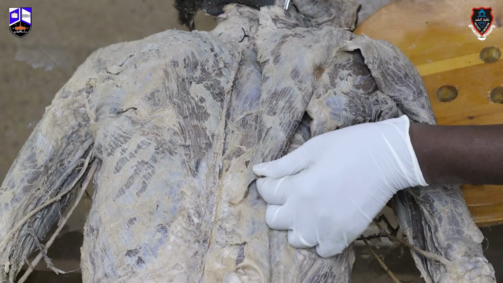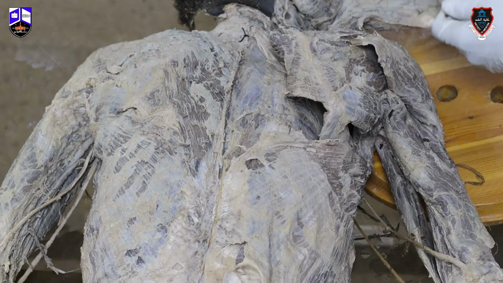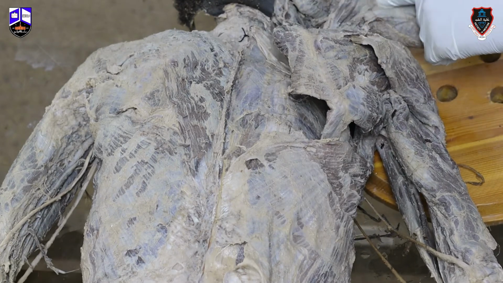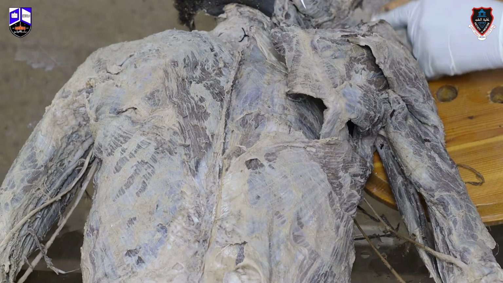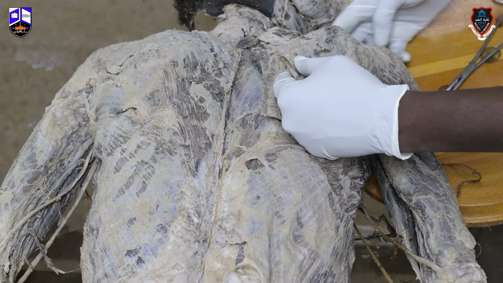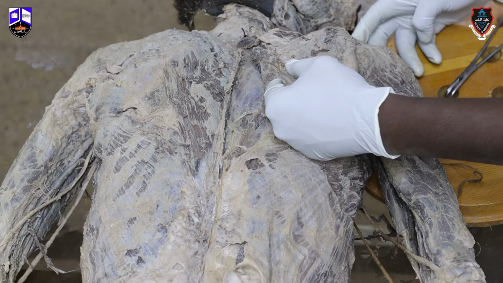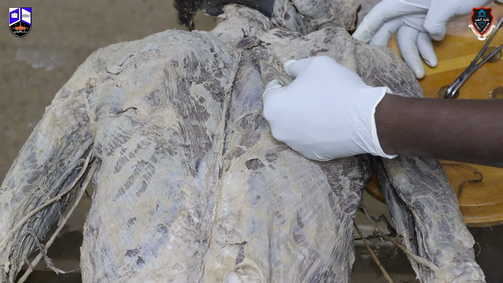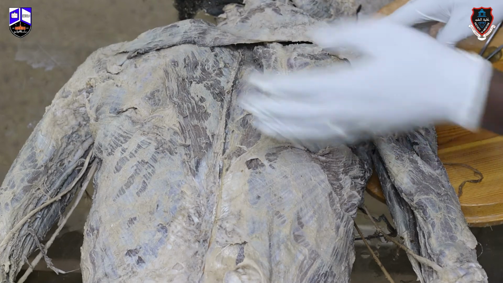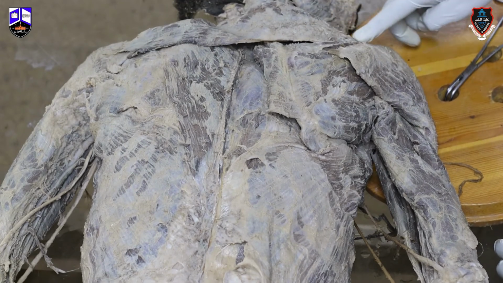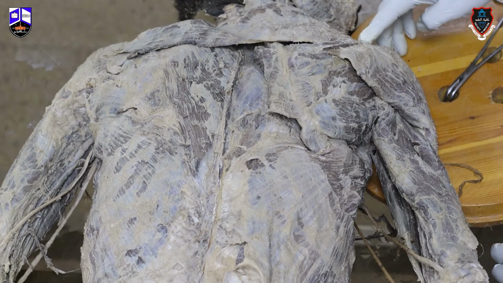Then it goes to be inserted in the lateral one third of the clavicle, the acromion, and the spine of the scapula.